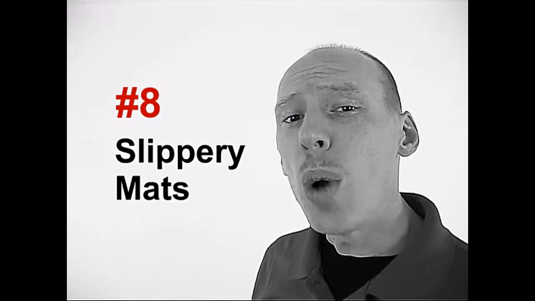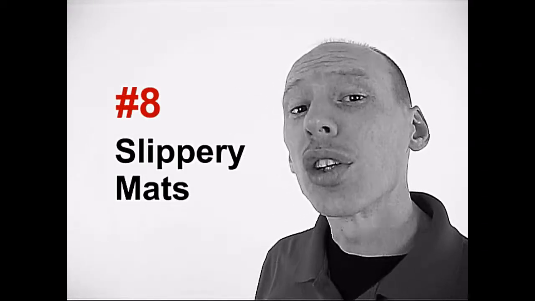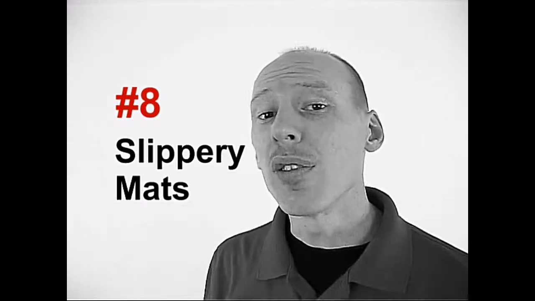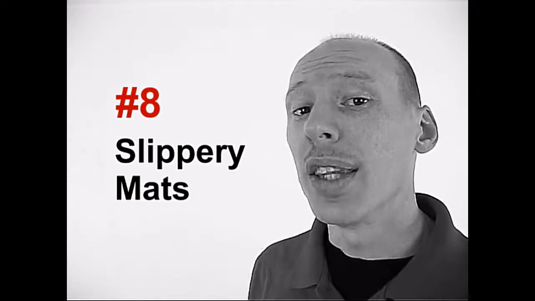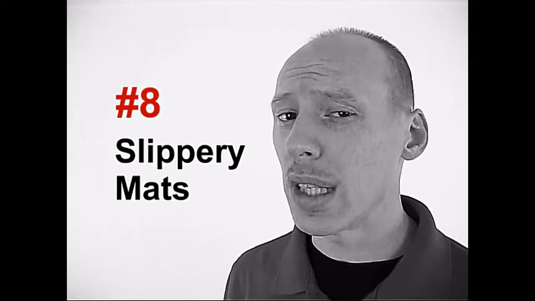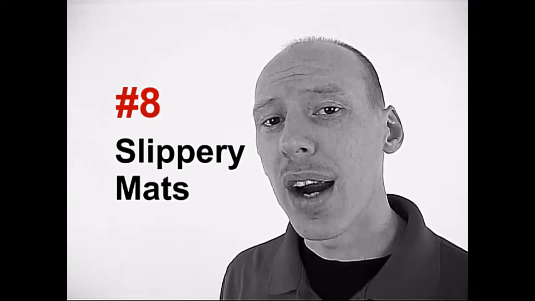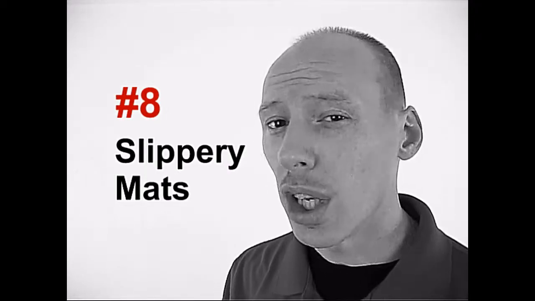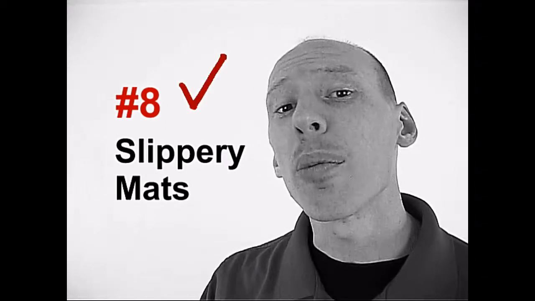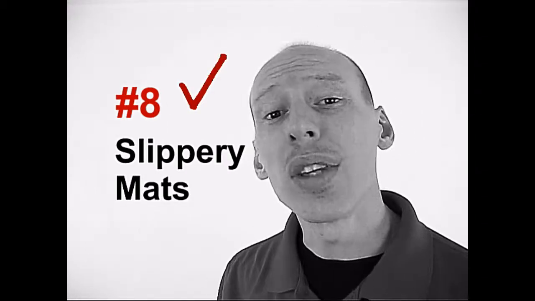Number eight, do you have slippery mats on your kitchen floors? Now, most kitchen floors are made of a different material than the rest of the home. A lot of them are a little more slippery. So if you have mats in there, make sure they're stuck securely to the floor, make sure they don't slide out from underneath you, and make sure that your feet don't get stuck underneath them.